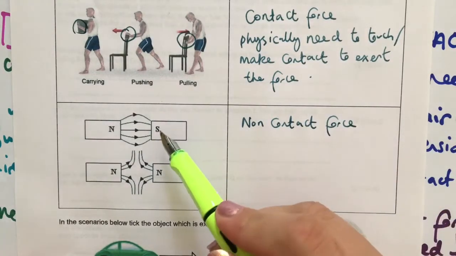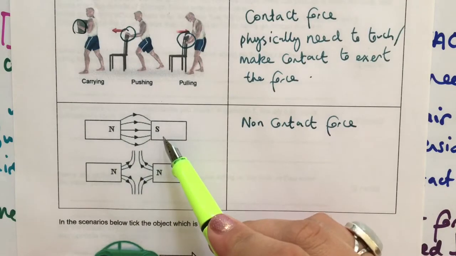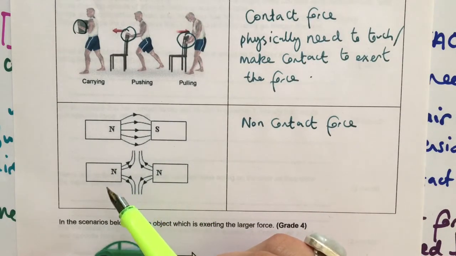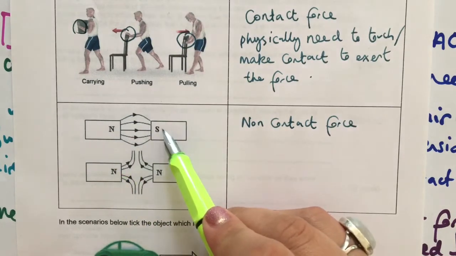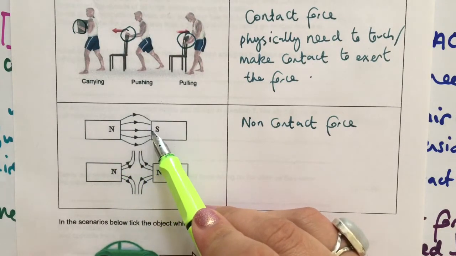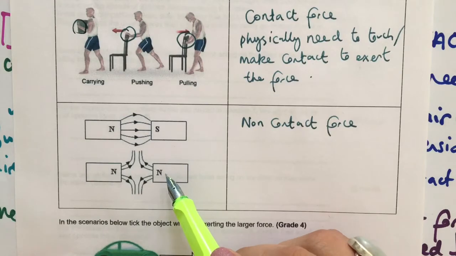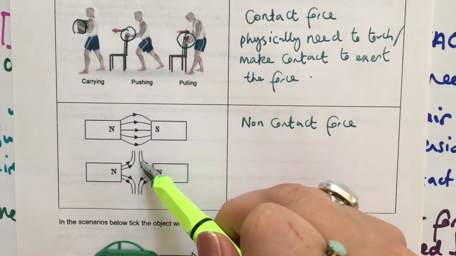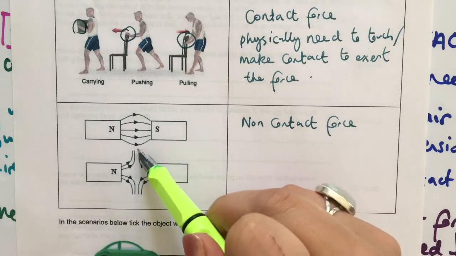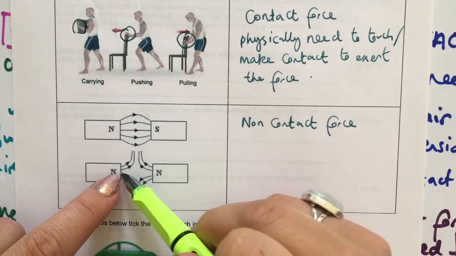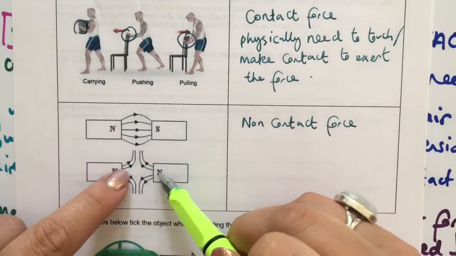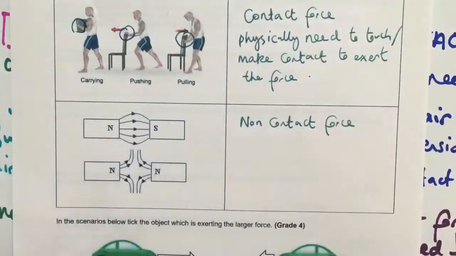So hopefully we should be able to see the fact that they say N and S and N and N, it should give us a clue that they're magnets. So we've got here a north pole and a south pole with arrows going towards them, and then a north and a north. And hopefully remember from year 8 that these forces show that the north and the north would be repelling each other, so that's why the lines don't go from one pole to another. Here they'd be attracting and here they'd be repelling, so they're pushing against each other.